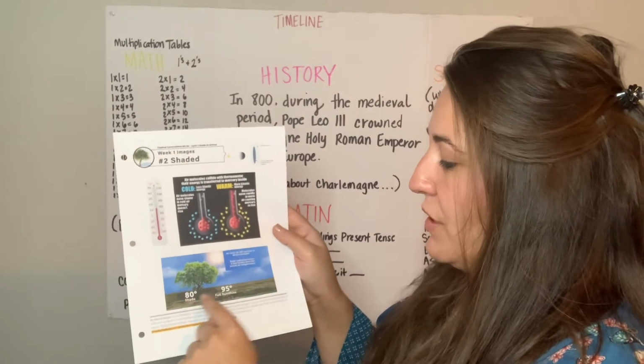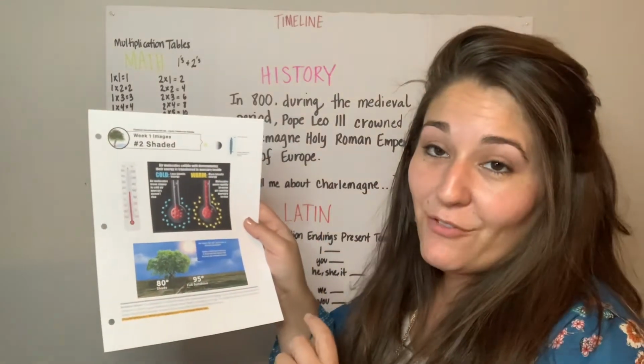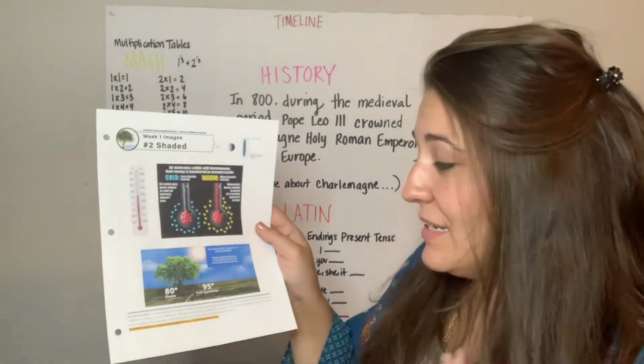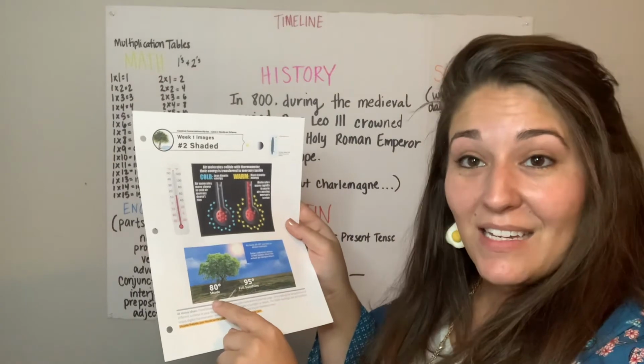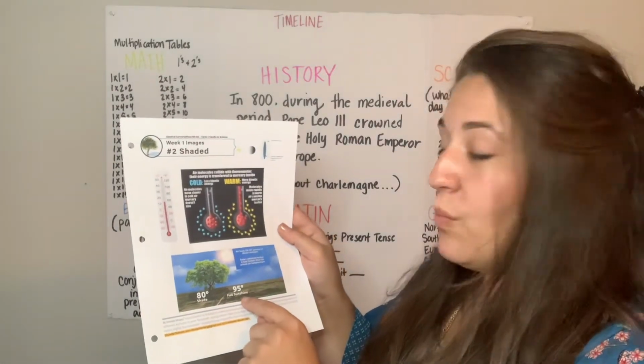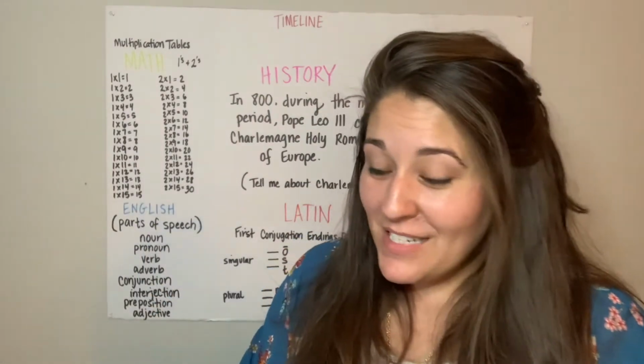And then we put thermometers in the shade and one in the sun, and we saw that there's a big difference. Our readings were 87 in the shade and 90 in the shade, and then we had one in the sun, which was 106. So pretty big difference there.